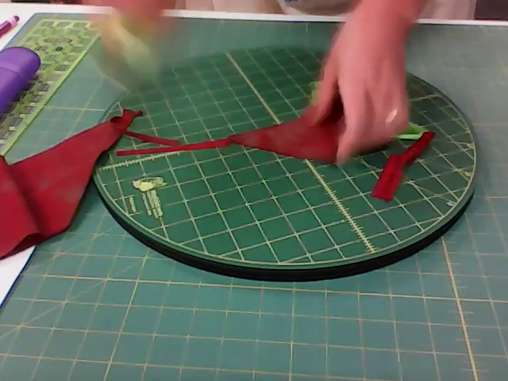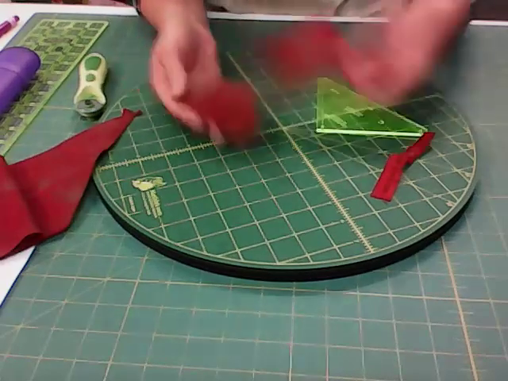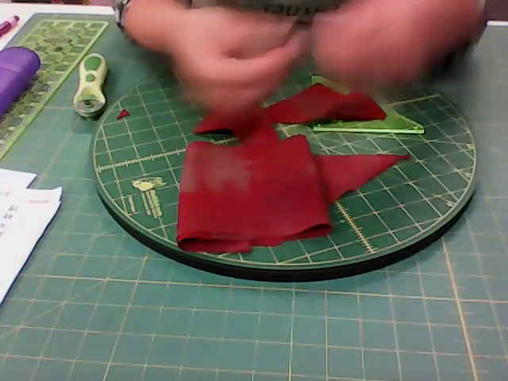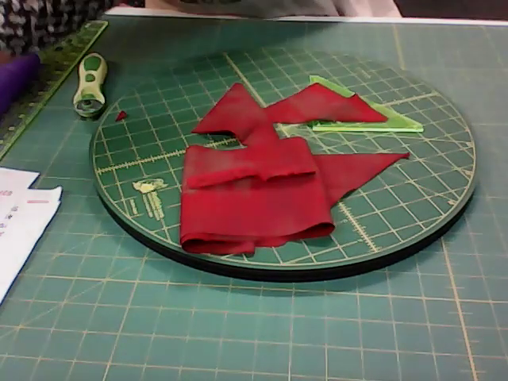Too busy talking. So now I have 2 pieces cut. The rest of that strip, plus my selvage edge that has the number 82 on it, I'm going to put into a Ziploc bag.